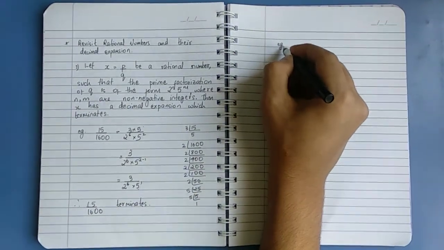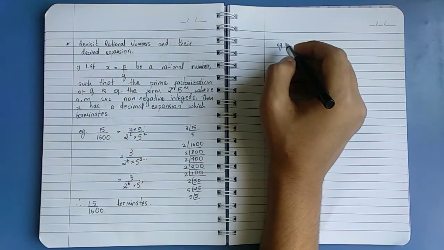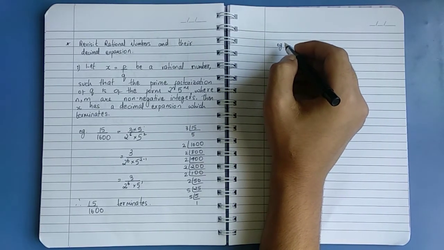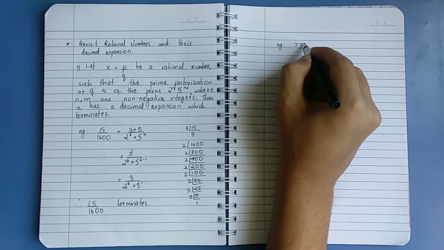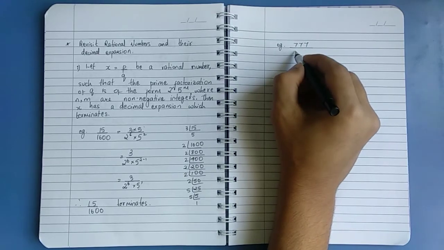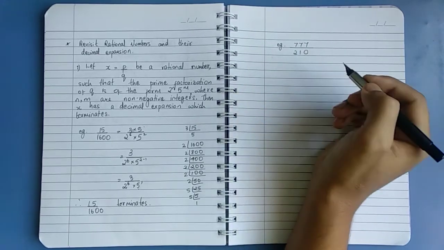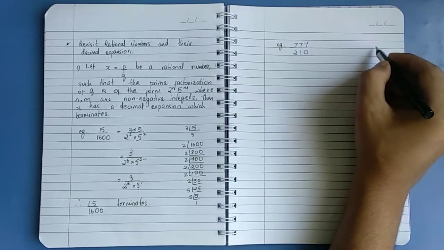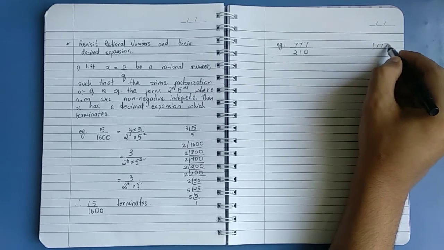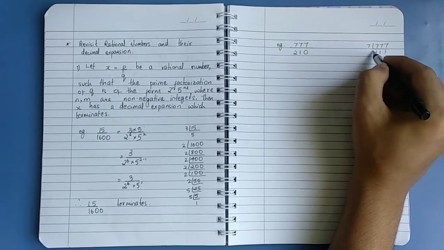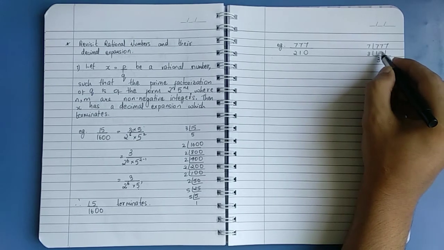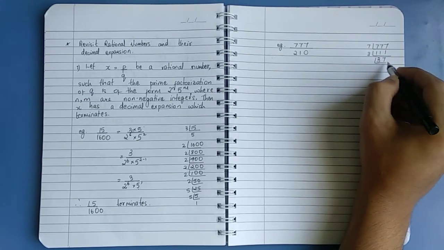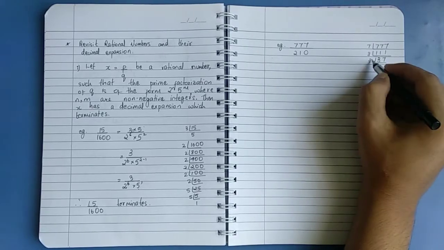Another example would be 777 by 210. 777 is 7 into 111, which is 3 into 37, and 37 is a prime number.